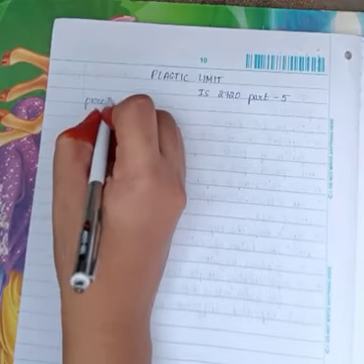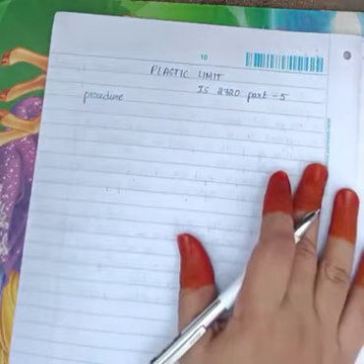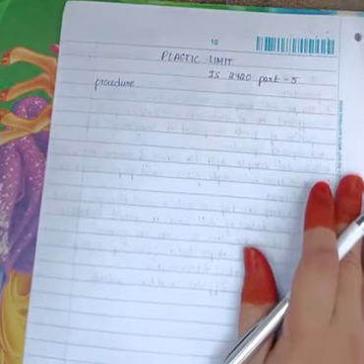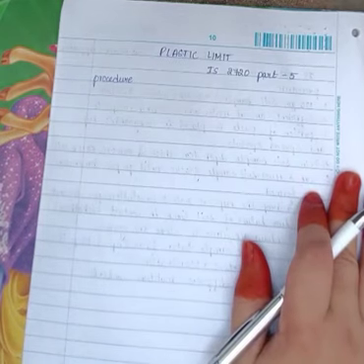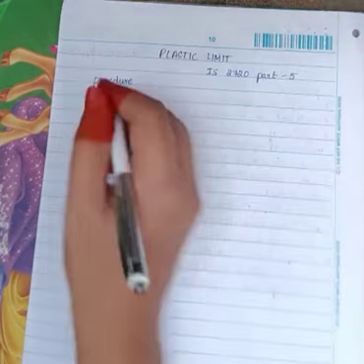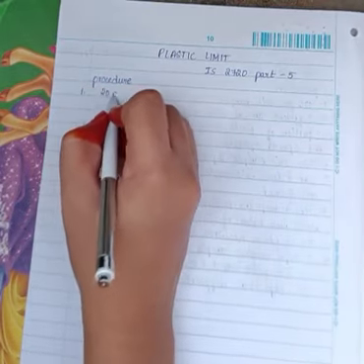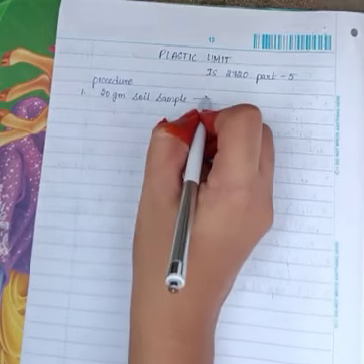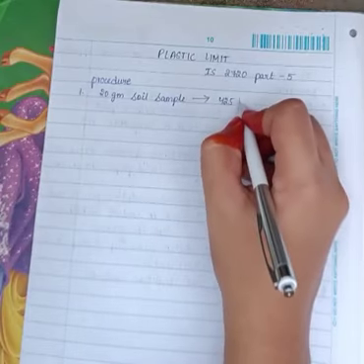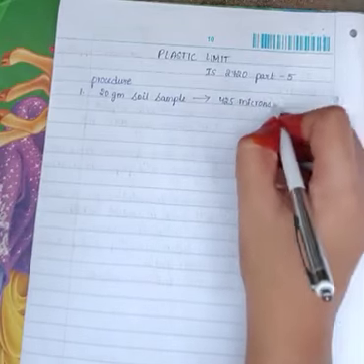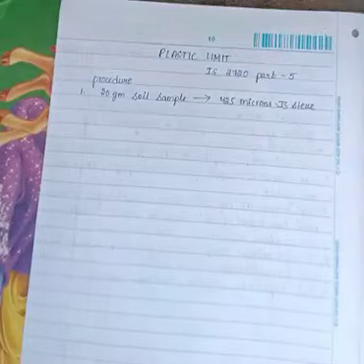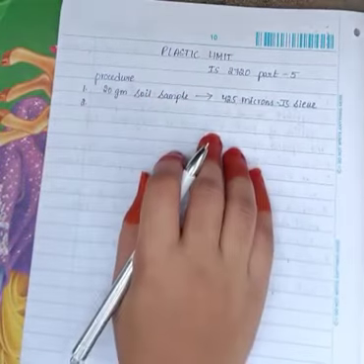Coming to the procedure of the plastic limit. First we have to take about 20 grams of soil sample which is passing through 425 micron IS sieve. Before taking the soil sample, it must be passed through the 425 micron IS sieve. After passing the soil sample through the sieve, we take it for plastic limit determination.